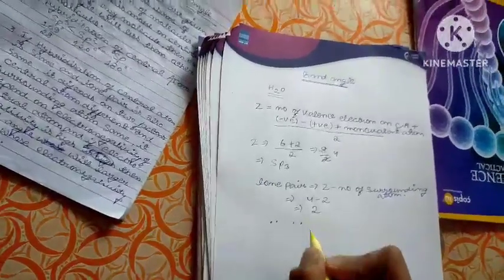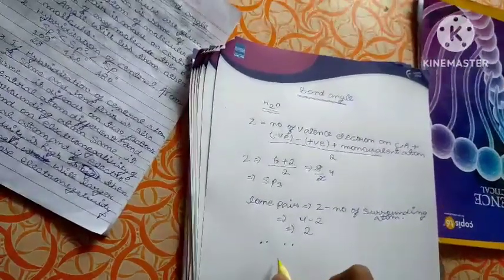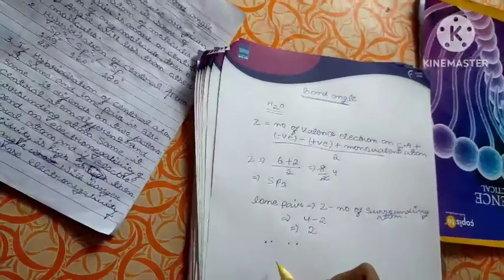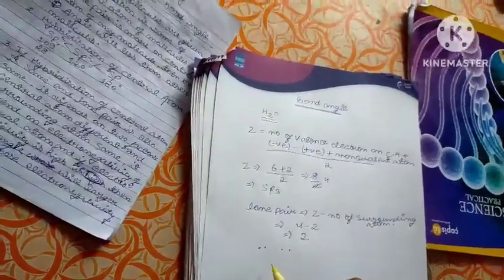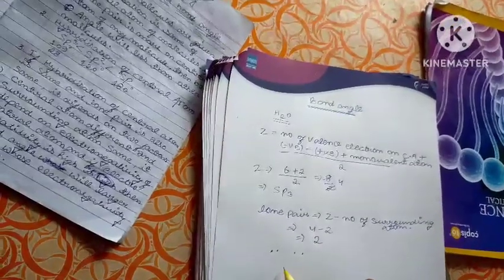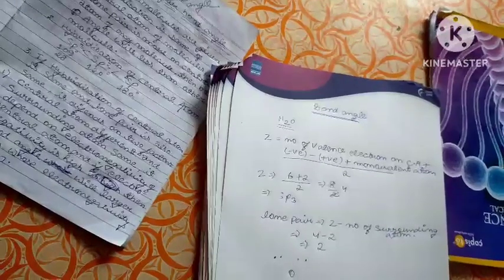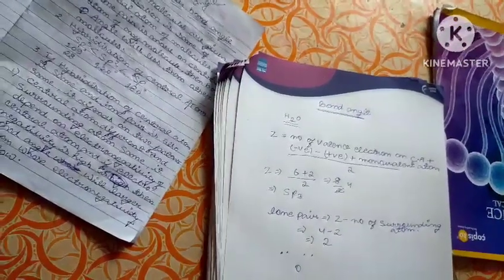There are two lone pairs present, and it is oxygen atom and it is hydrogen atom.